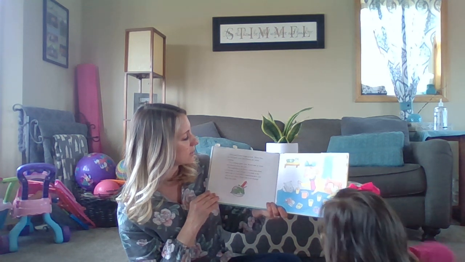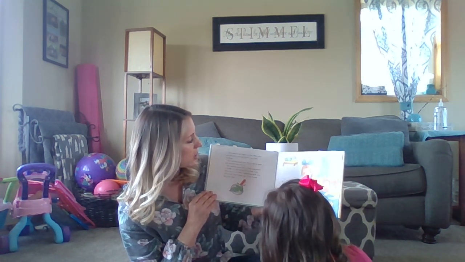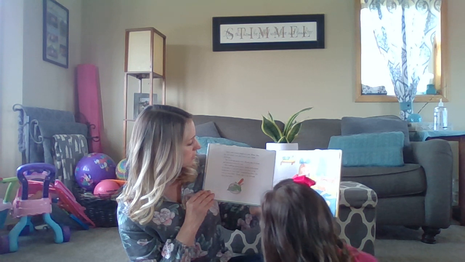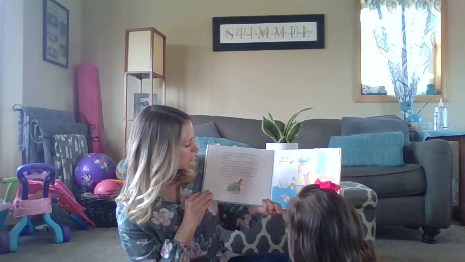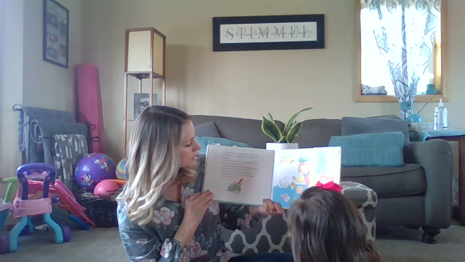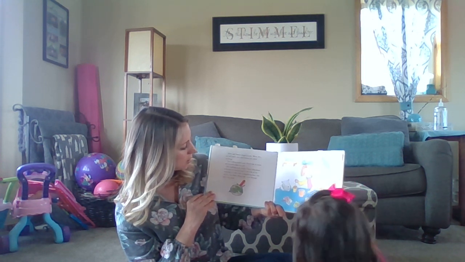Trees and flowers begin as seeds. When they are still small, trees and flowers are called seedlings. The seedlings grow roots. Roots take in water and nutrients from the soil. The seedlings grow leaves. Leaves help plants to breathe in a special way.